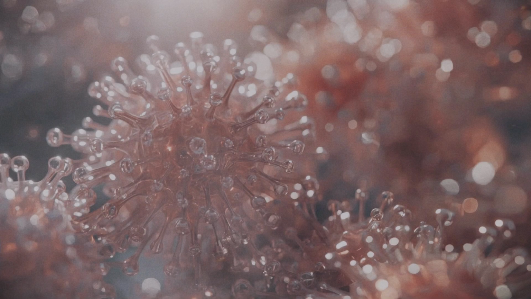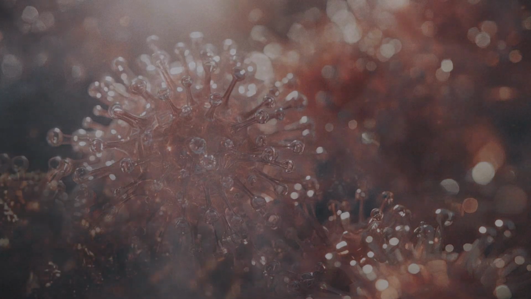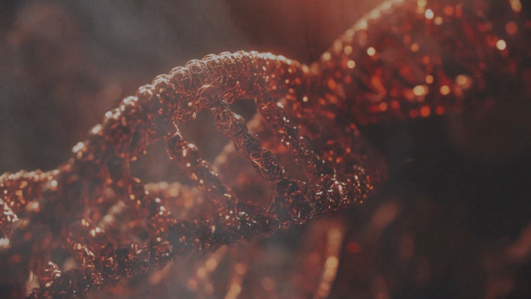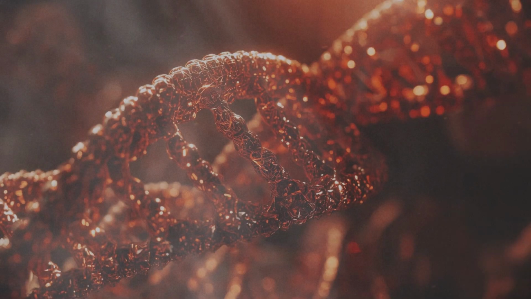The information carried by mRNA is organized in a 3-letter code. Every 3 nucleotides form a unit called a codon. Each codon corresponds to a specific amino acid, the building block of proteins. The mapping between codons and amino acids is known as the genetic code.